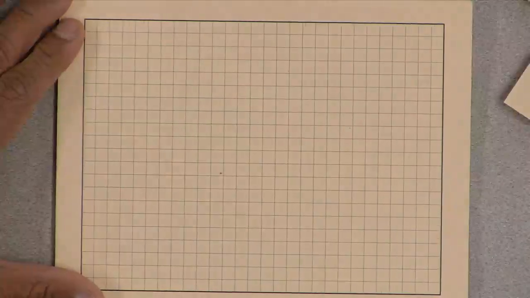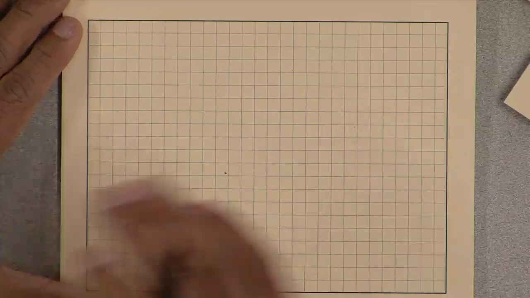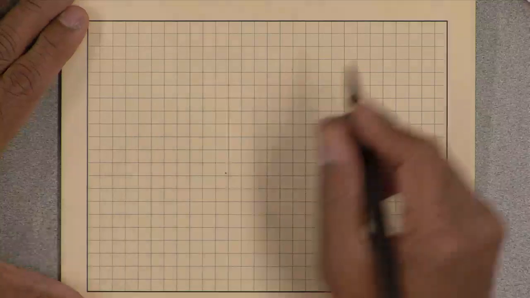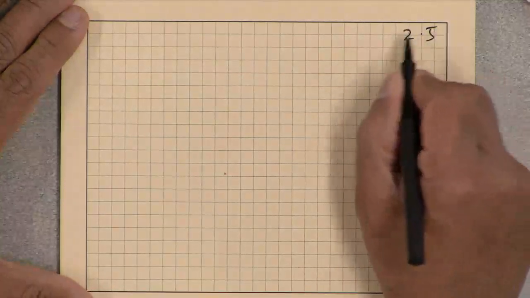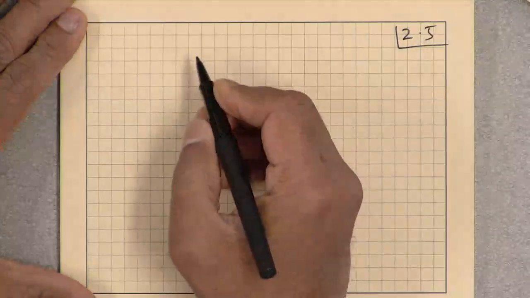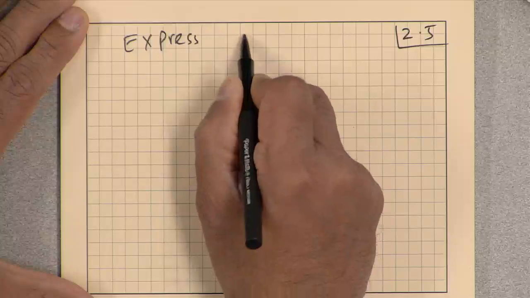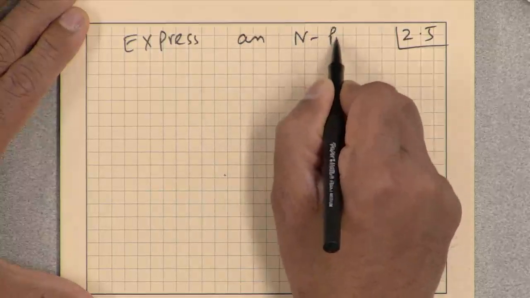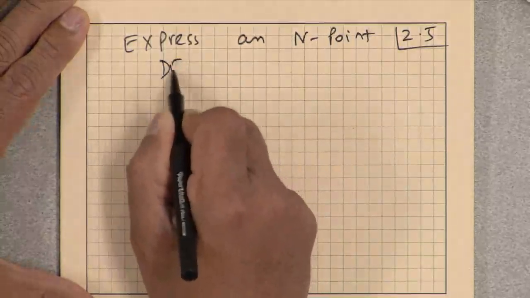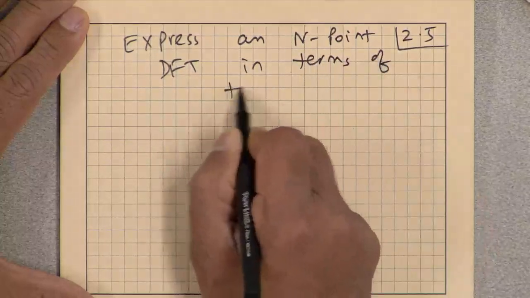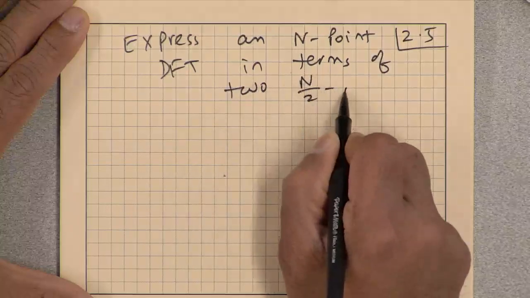Okay, so these examples illustrate how the butterfly is used to compute any large point FFT. So let's just jump into the Cooley-Tukey algorithm. The basic idea is to take a large problem and divide it into two smaller problems, the divide and conquer approach. And there are many classes of problems that use divide and conquer. So the basic idea is to express an N-point DFT in terms of two N by 2 point DFTs.